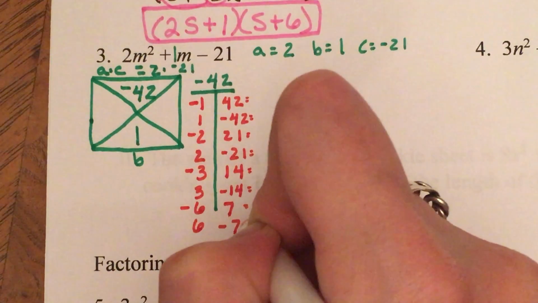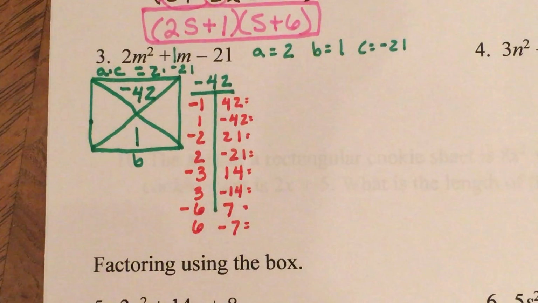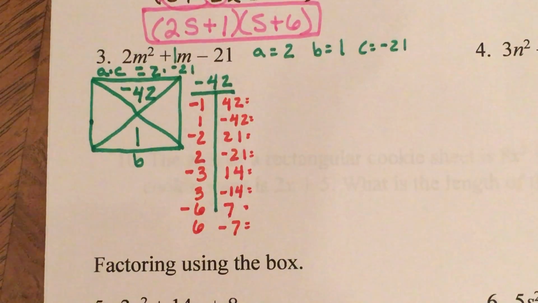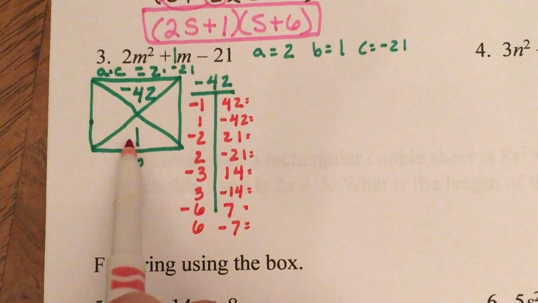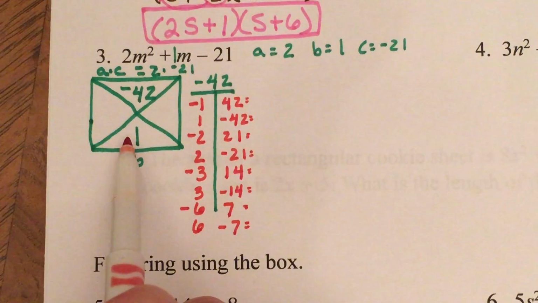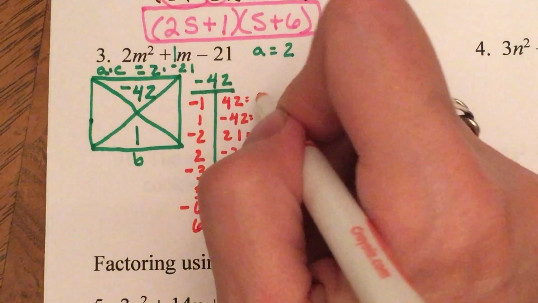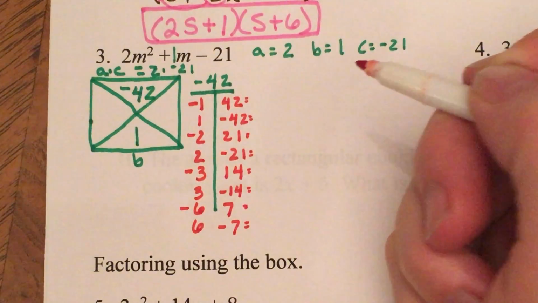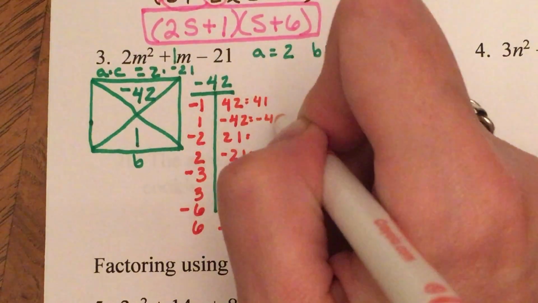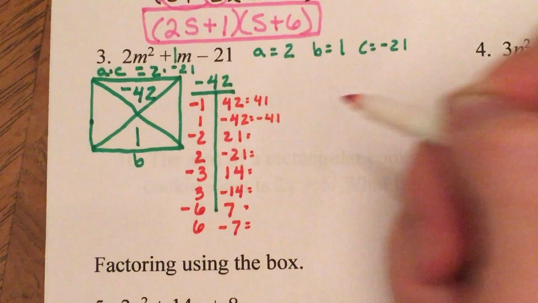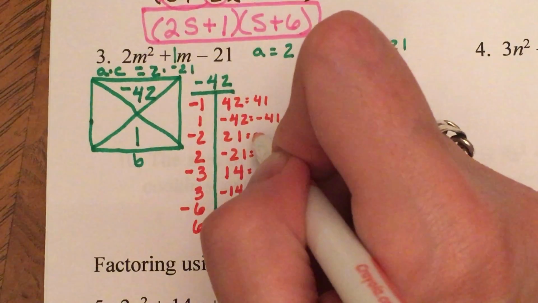Do you know which pair you need? Do I need to go find them all? I need a positive 1. Which pair is going to give me a positive 1? Let's see if you get the same sums that I do. Did you get 41 and negative 41?